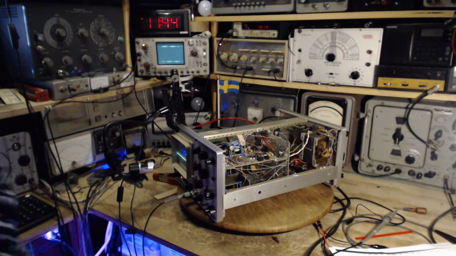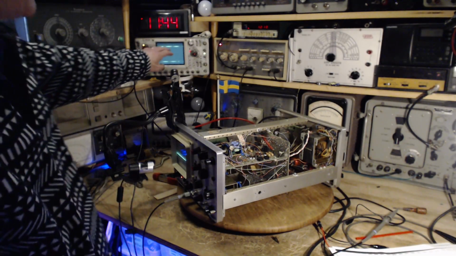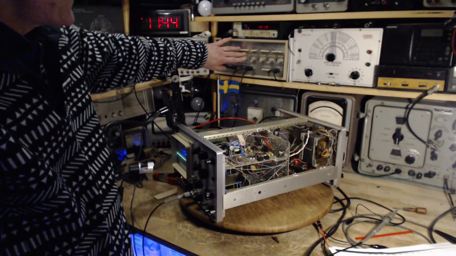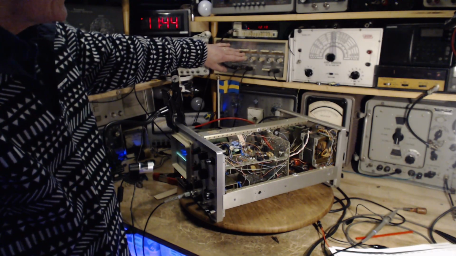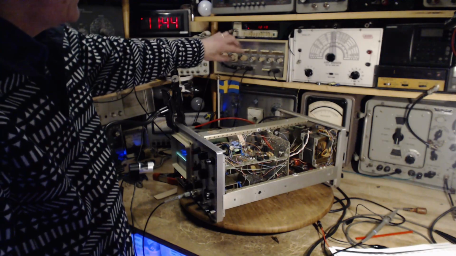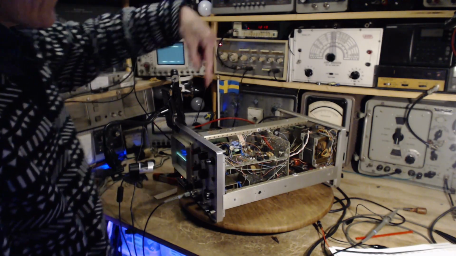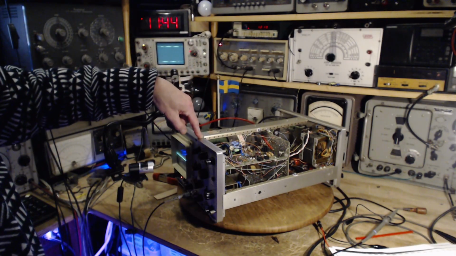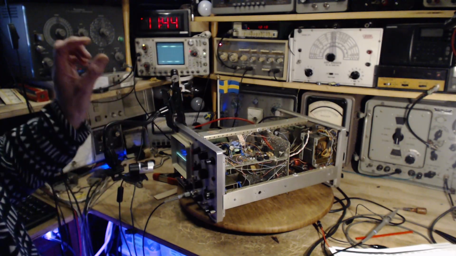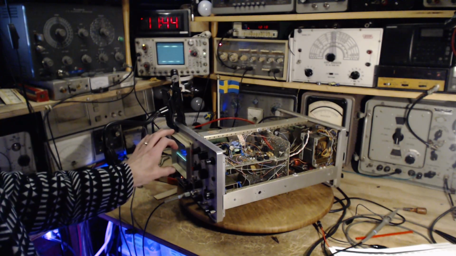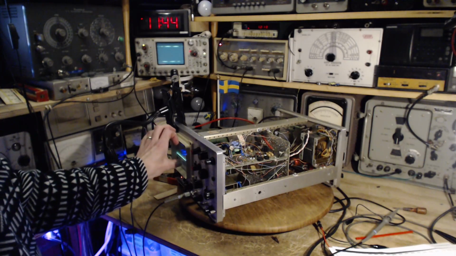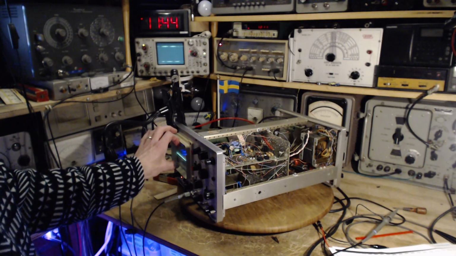Okay, so what I've decided to do is use this scope to calibrate the output of this to 1 volt, square wave, peak to peak, and then just move the output onto this scope and see where the 1 volt peak to peak shows up. It should be calibrated now anyway. It should show up where it should show up.